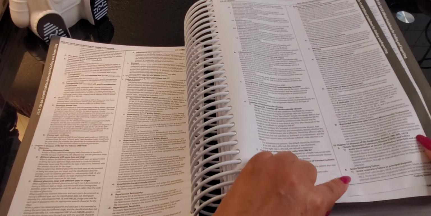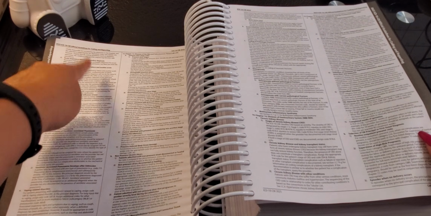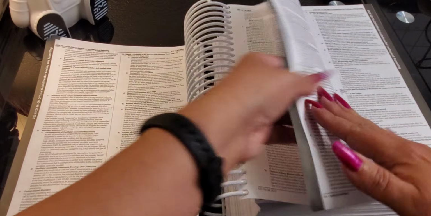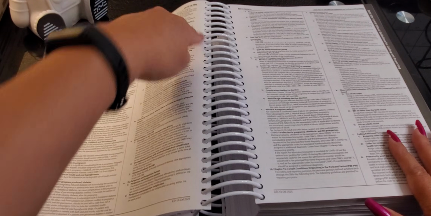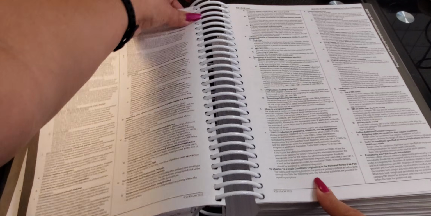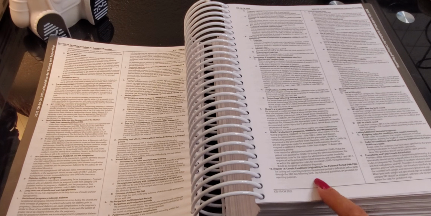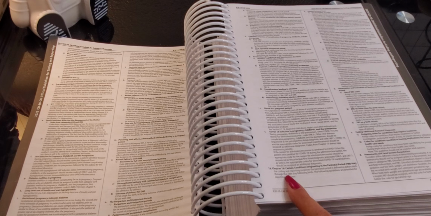Chapter 10 starts here. That's your third day. You read that, you read all of this, and you read all of this. And then we stop here. And then what I tell you, it's 19 chapters fully that you're reading. Okay? So this is your fourth day.